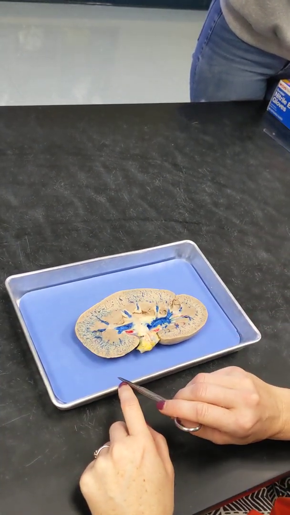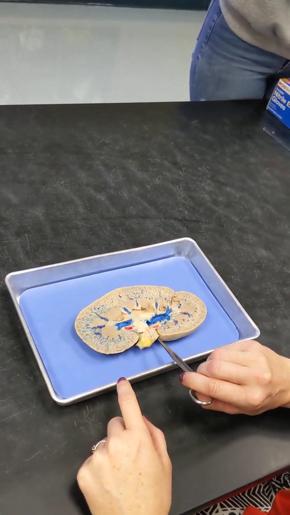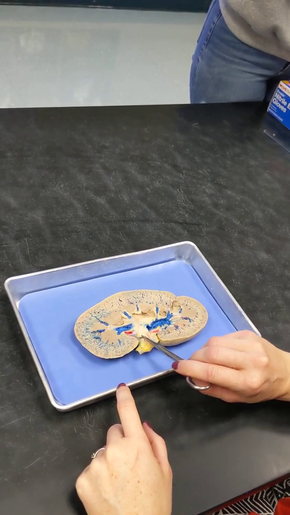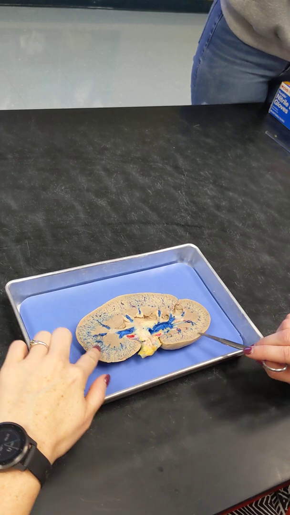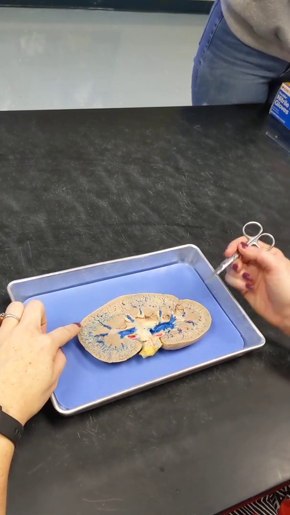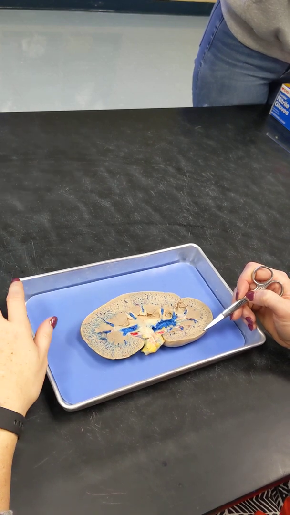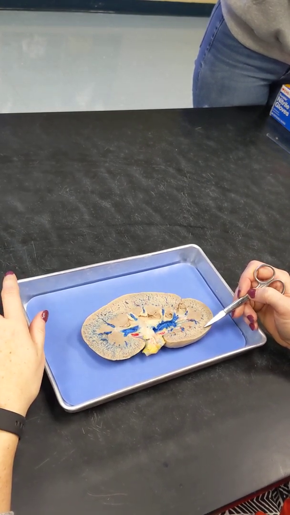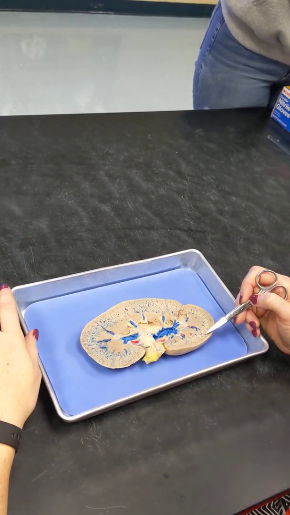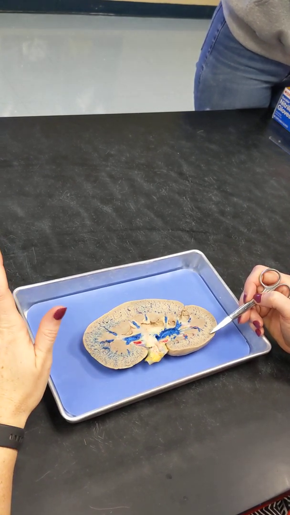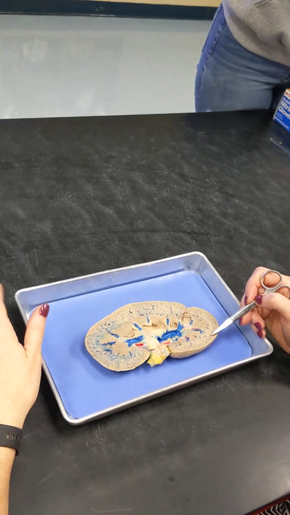Unfiltered blood is going to come through the aorta, enter in through the renal artery, go up through the renal sinus, out to the renal cortex. That unfiltered blood is going to enter in through the afferent arteriole into the Bowman's capsule to the glomerulus, in which it's going to filter out the plasma part of the blood.